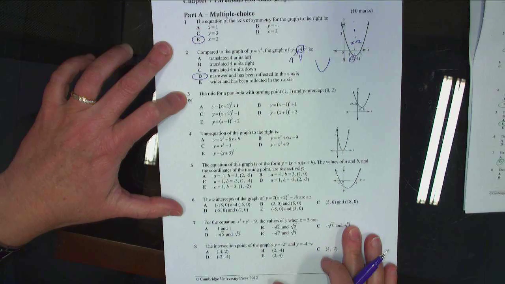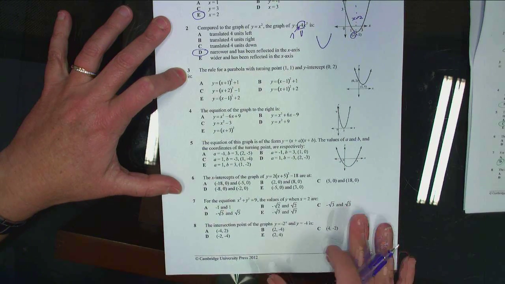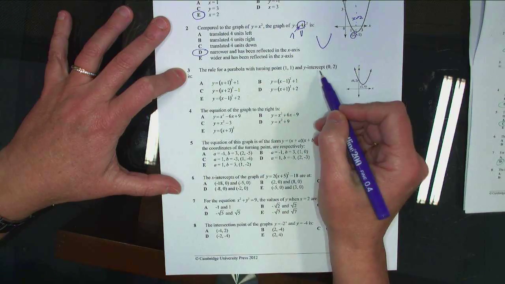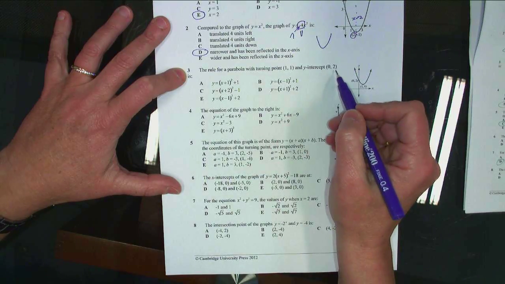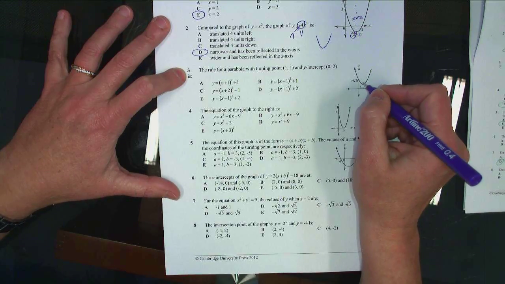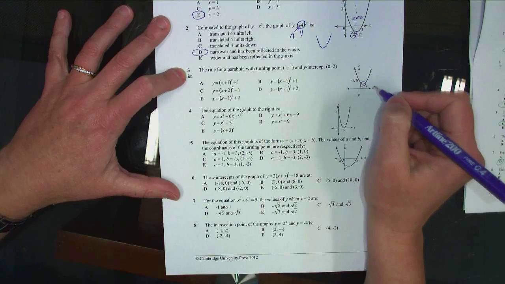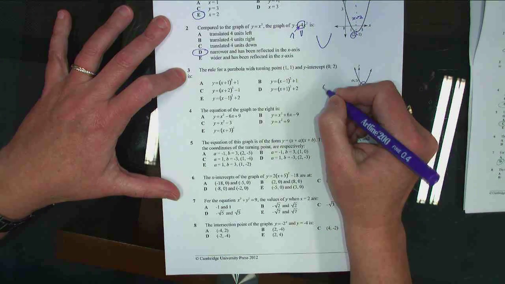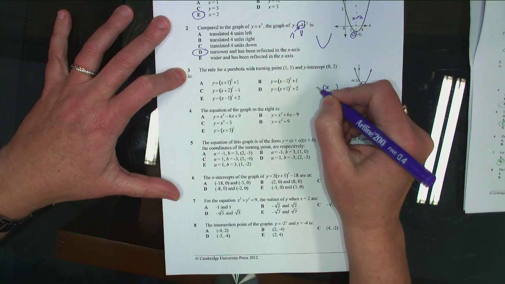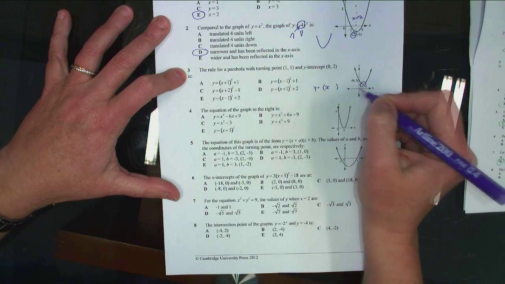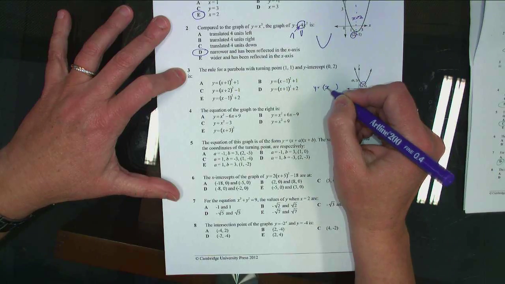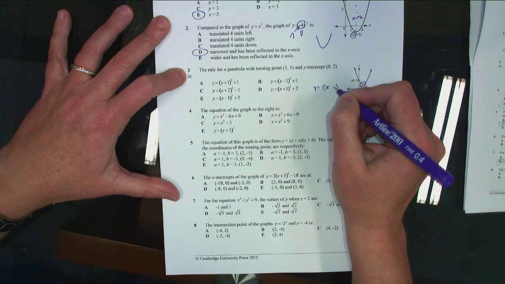Question 3. The rule for a parabola with a turning point of 1, 1 and a y-intercept of 0, 2. So we know if it has a turning point of 1, 1, we're going to end up with y equals x. Now where x is 1, what do we need to make this 0?